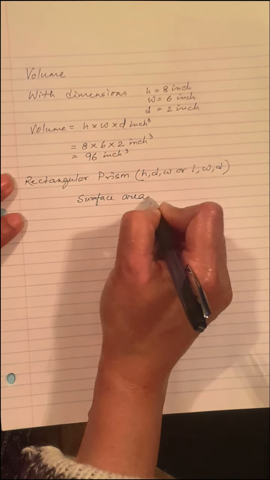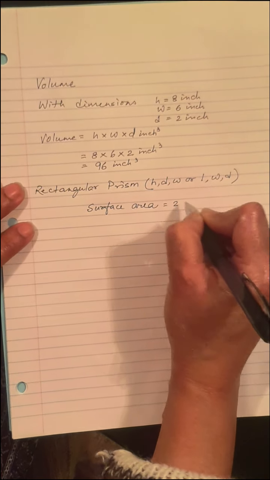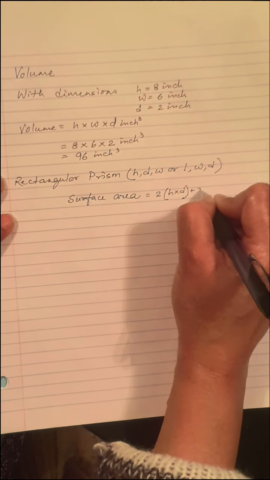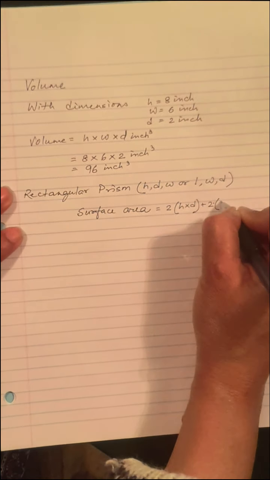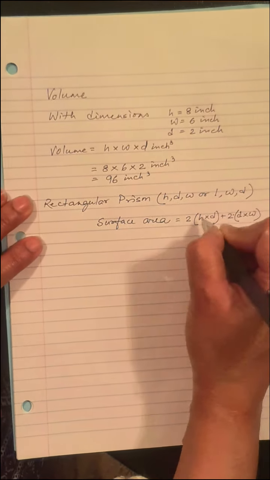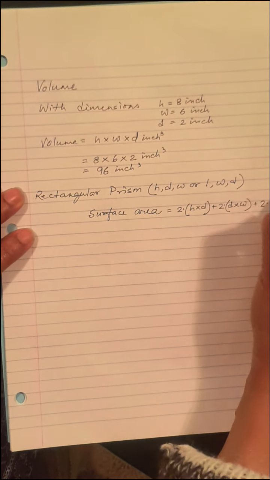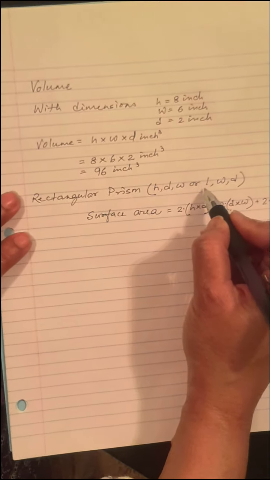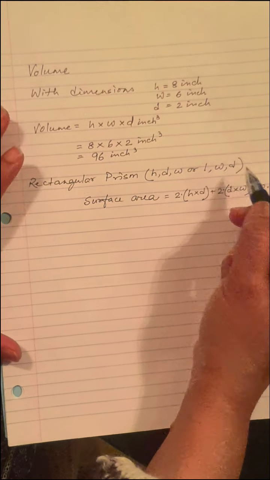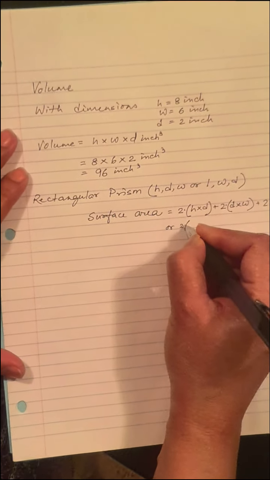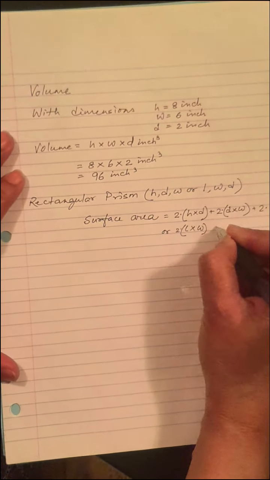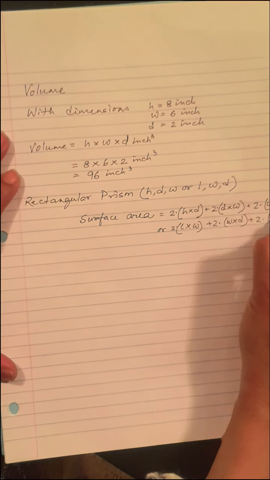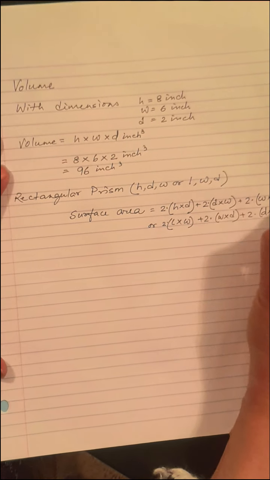Surface area is calculated as 2 times h times d plus 2 times d times w plus 2 times w times h, or if it's length, width, depth, then 2 times length times width, 2 times width times depth plus 2 times depth times length.